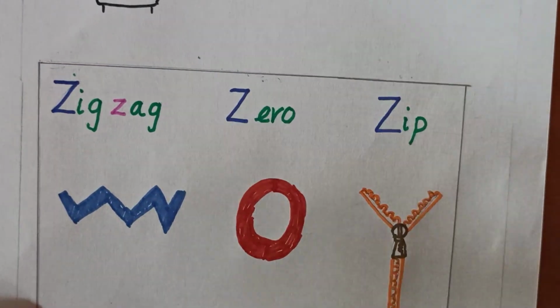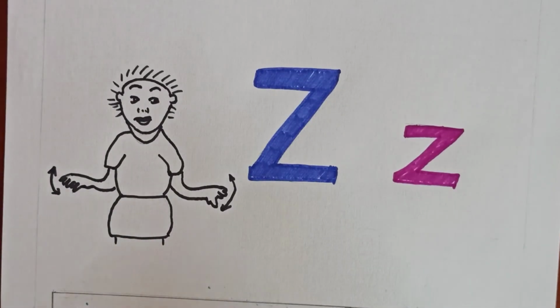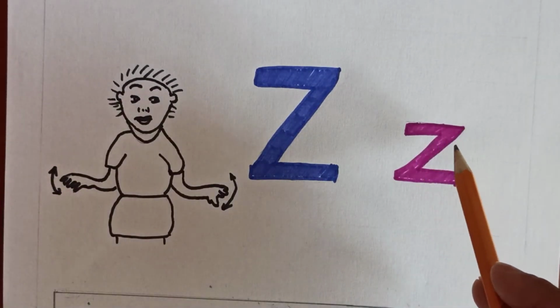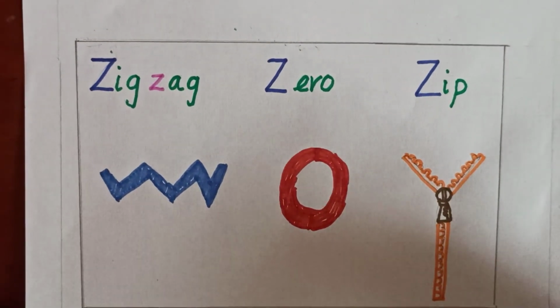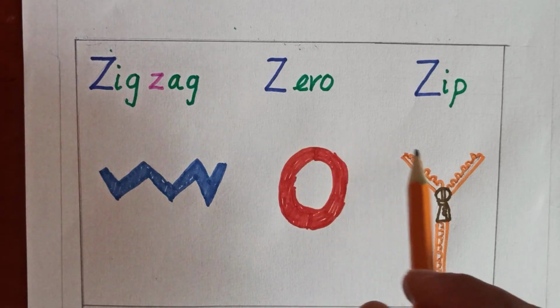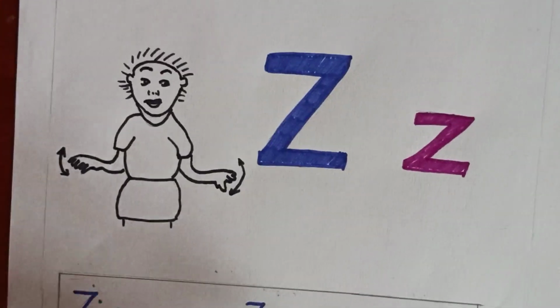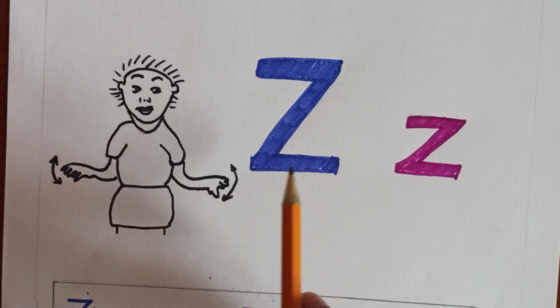The next letter is Z. This is the uppercase Z and this one is a lowercase z. The sound of this one is z. How we are going to pretend is your elbows are stuck to your body and both hands on either side, and you flap the hands like a bee, flapping like this and saying the sound z, z. Examples for this one are zigzag, zero, zip. So again I'll repeat the sound: z, z.